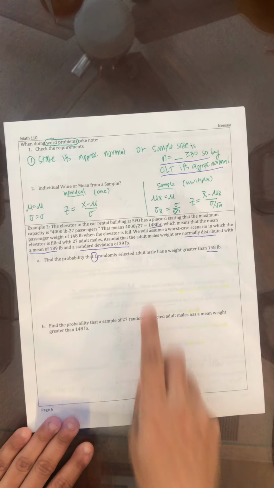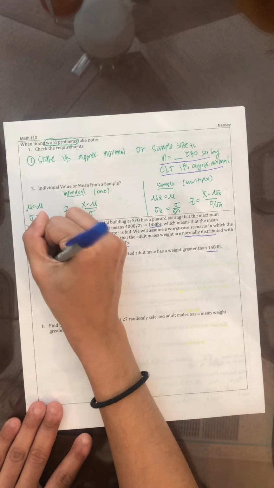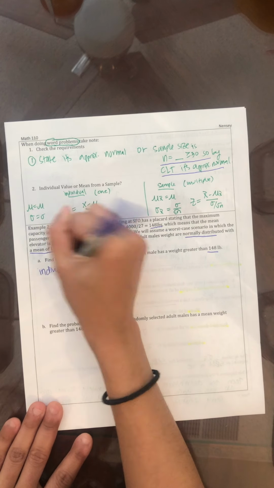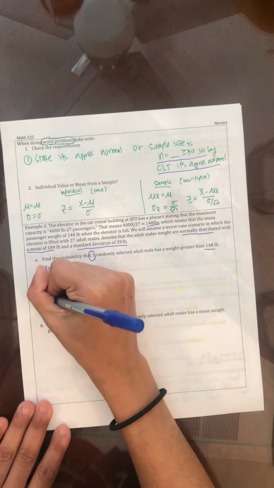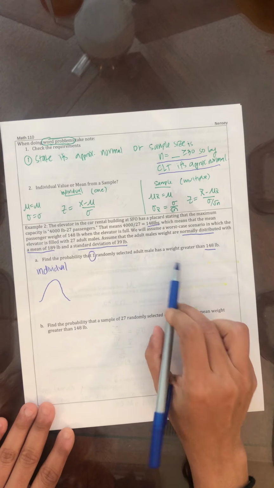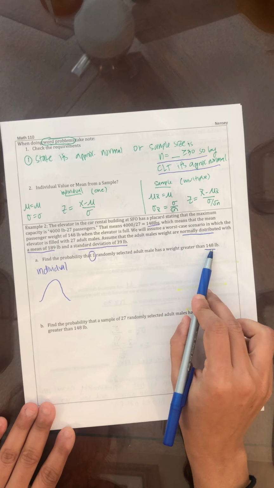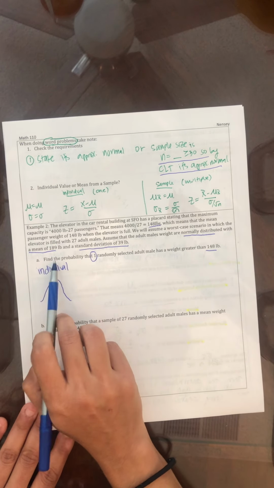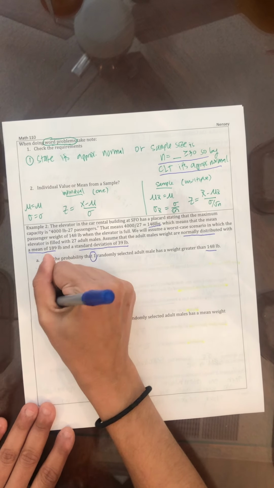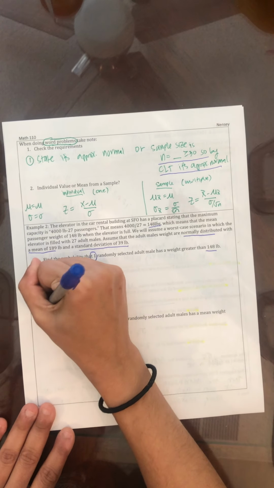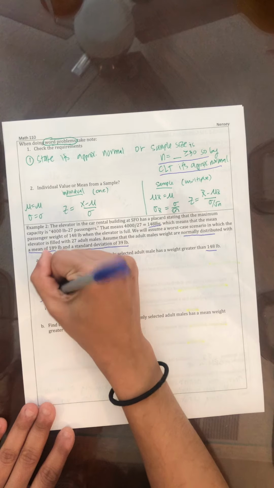So this is essentially what we did in the last chapter. We found it for one person. So I'm going to write individual, and I'm going to follow the steps from the last chapter. So what was the last section? It was to sketch. So greater than 148. Now the mean is 189, so that means 148 is to the left. So this is 148, and we're going anything greater than.